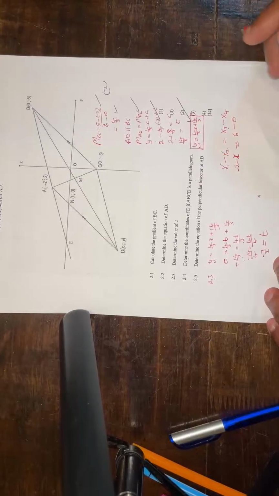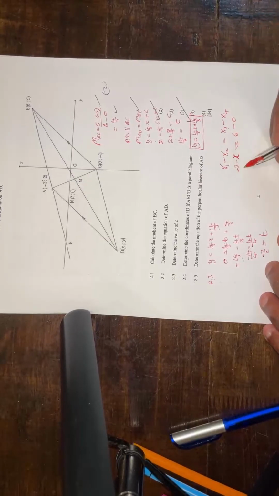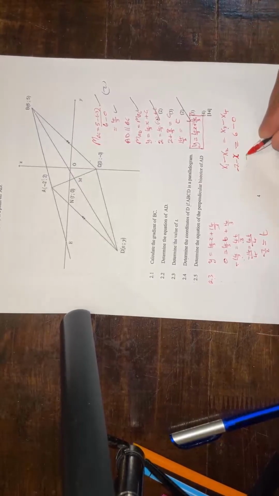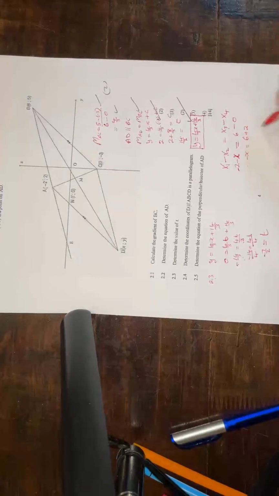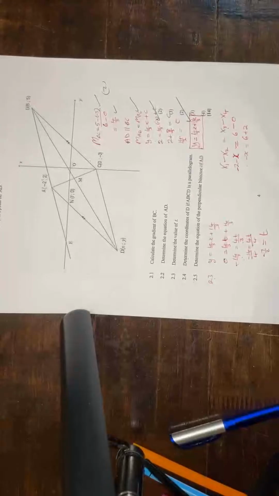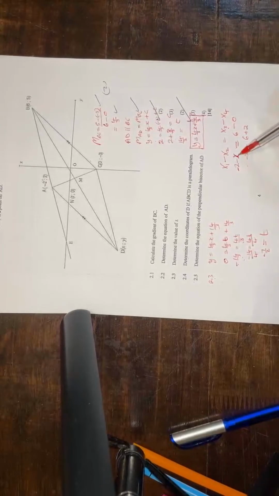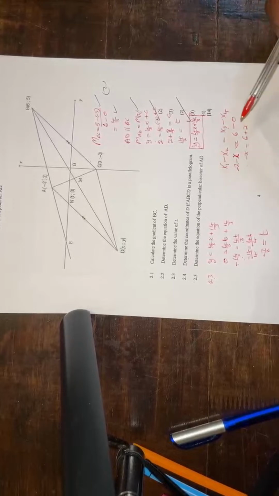So in this case, you're going to say negative x is equal to 6 plus 2. What would you get? Did I write the correct stuff here? Let me recheck this.